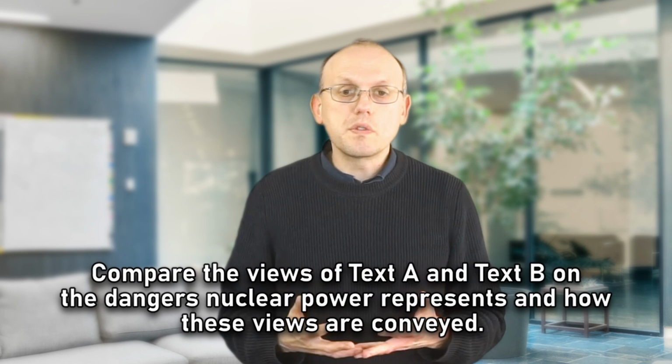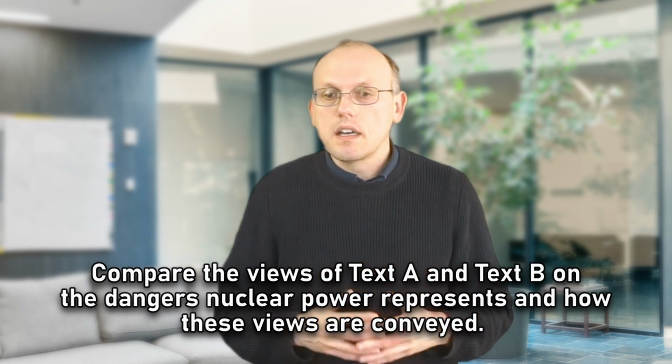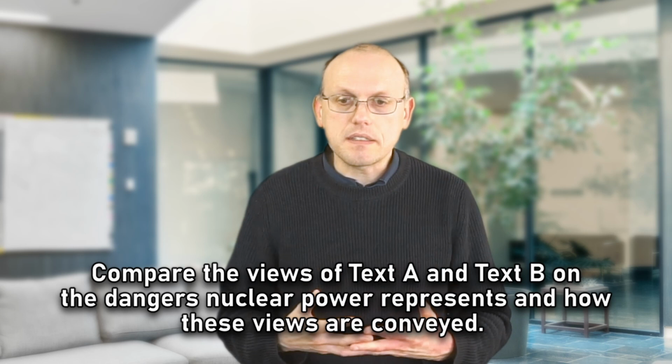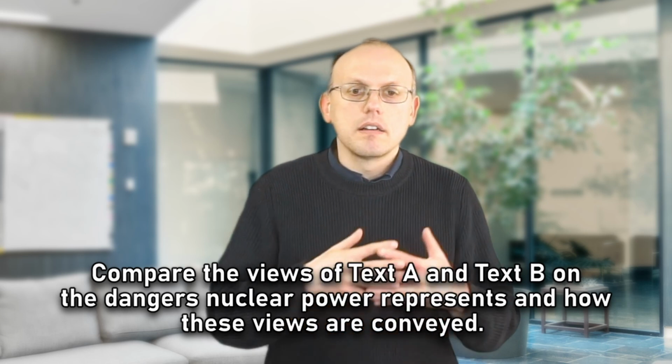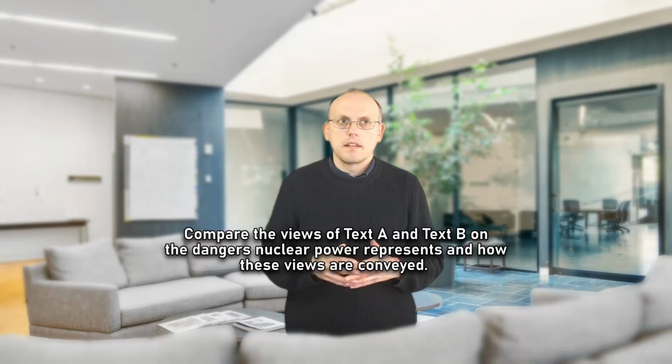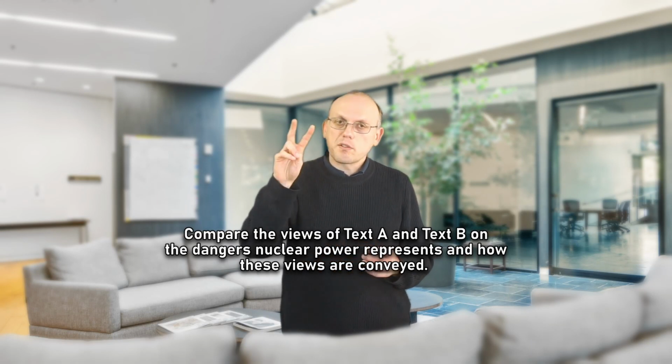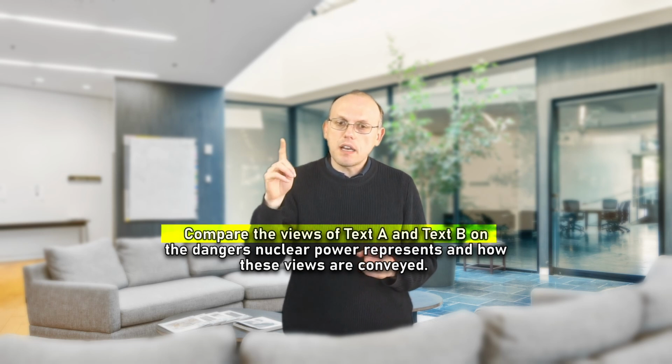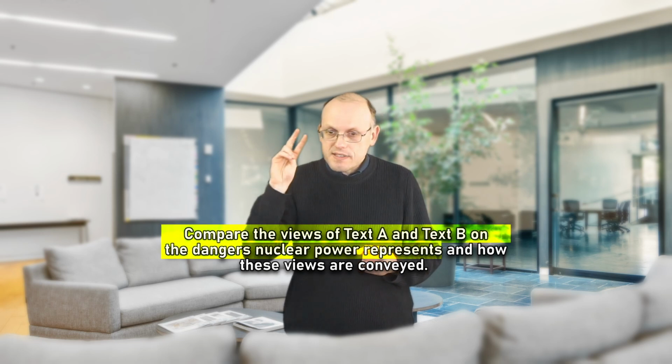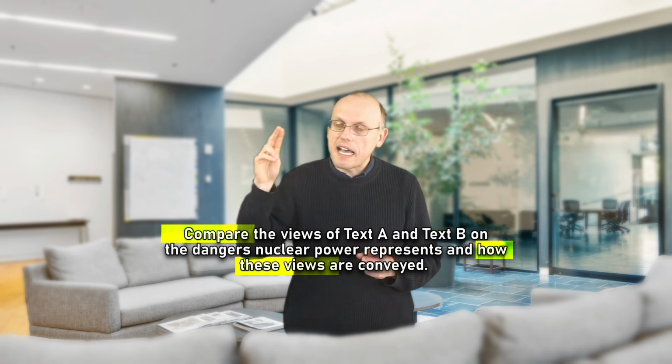In the functional skills in English exam, you will be required to compare two texts. You could have a question such as, just giving you an example, compare the views of text A and text B of the dangers nuclear power represent and how these views are conveyed. We have two things here, two types of comparison you need to do. The first one is compare the views of text A and B on the dangers nuclear power represents. And the second part is compare how these views are conveyed.